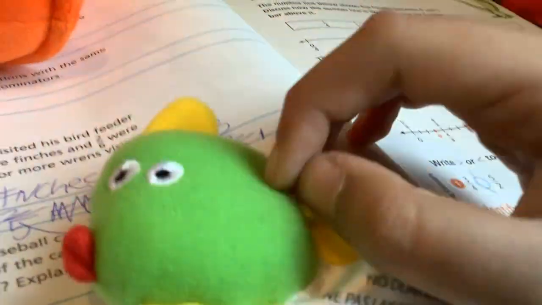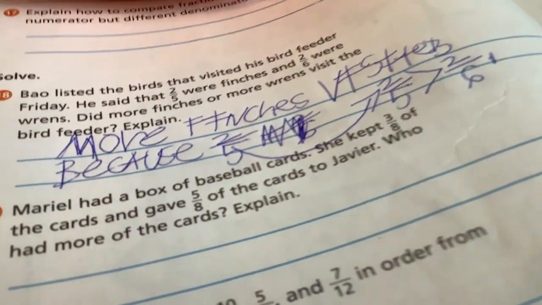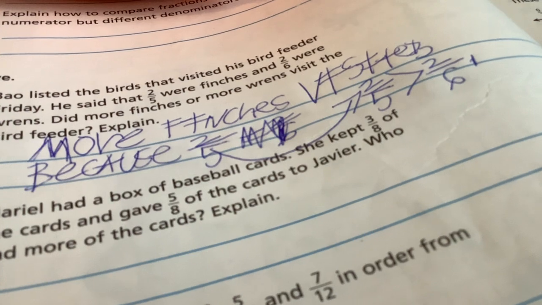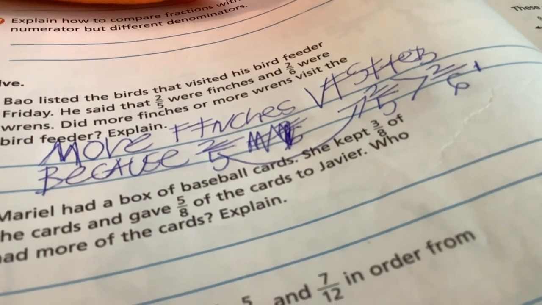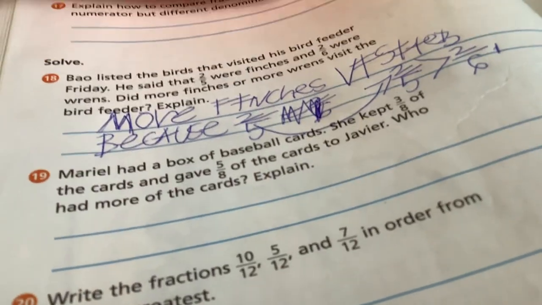All right. Mariel had a box of baseball cards. She kept 3/8 of the cards and gave 5/8 of the cards to Javier. Who had more of the cards? Explain.